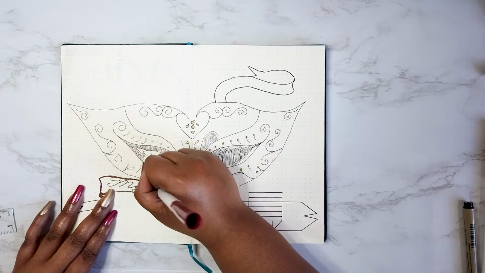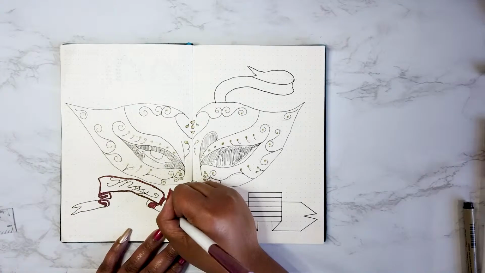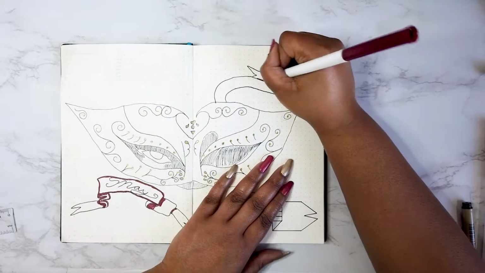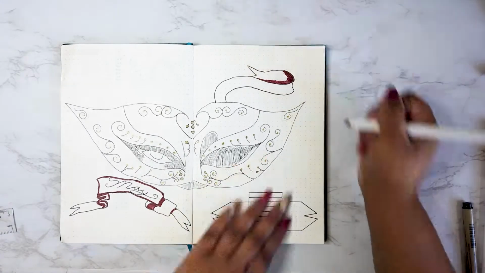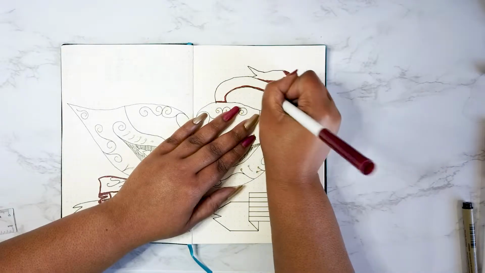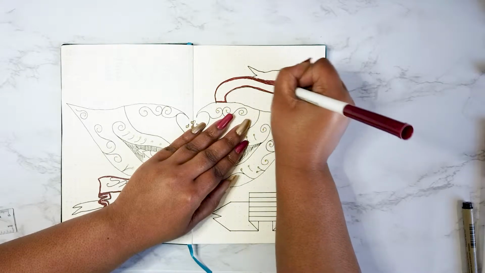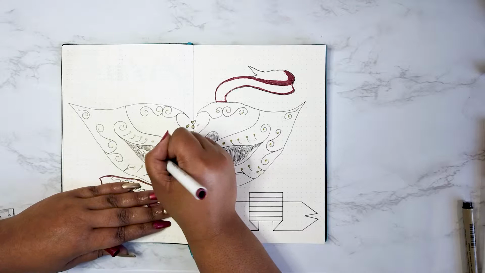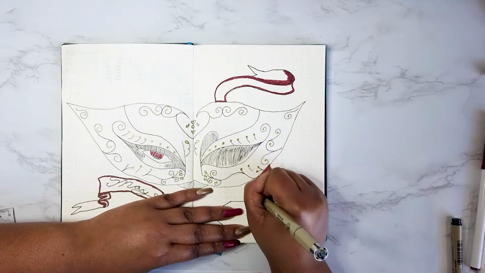This is actually the Crayola Super Tips. This is where I first looked at trying to find a color that matched it, and then I just decided to put a little bit on this one banner to kind of outline it. And then I decided to add a little bit more to this top one, and then I'll add it to the calendar at the bottom, and also as accent colors and highlights to the mask itself.